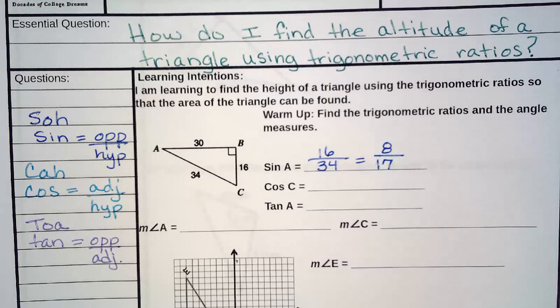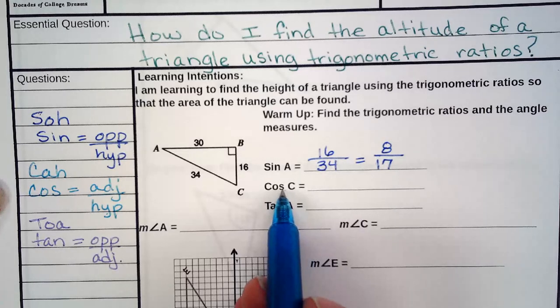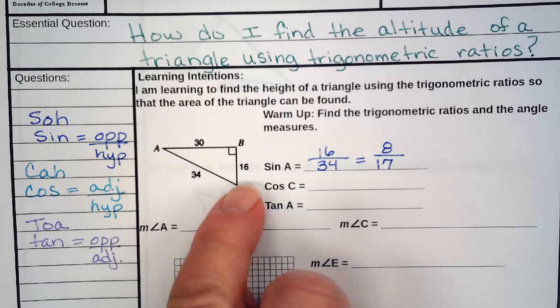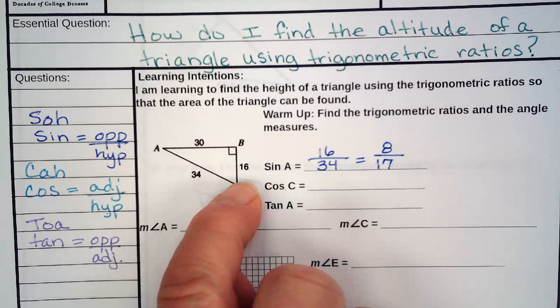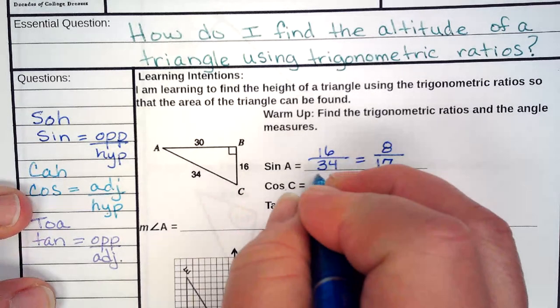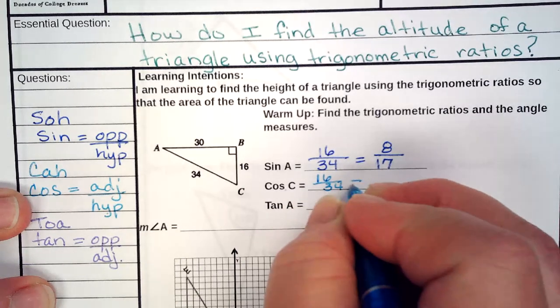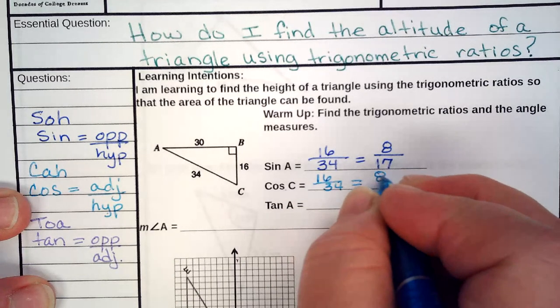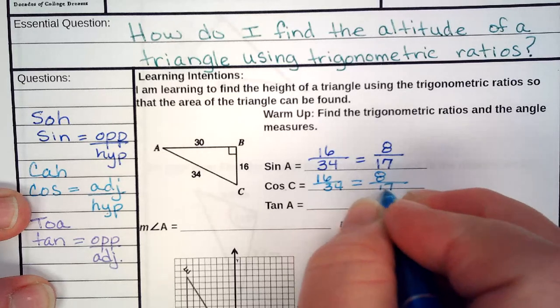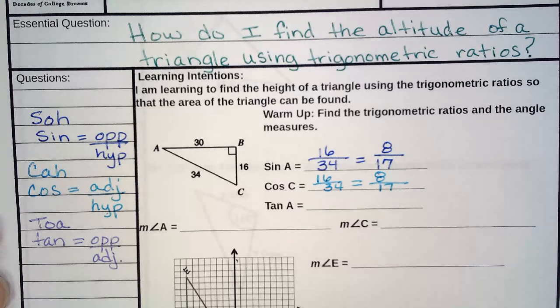Okay, now cosine, that's adjacent over hypotenuse. This time we're at C. What is my adjacent length? 16. My hypotenuse is still 34. So this also simplifies to 8 over 17. Remember, the sine of one angle is the cosine of the other.